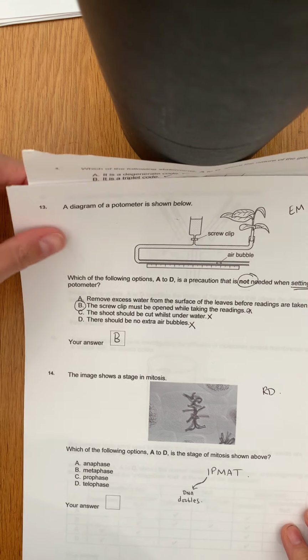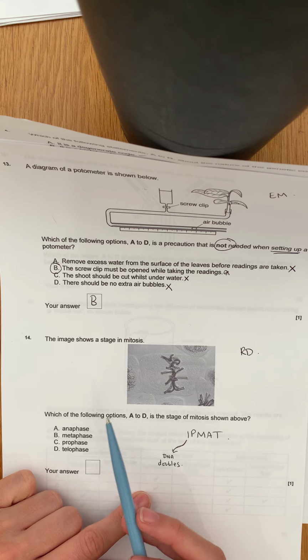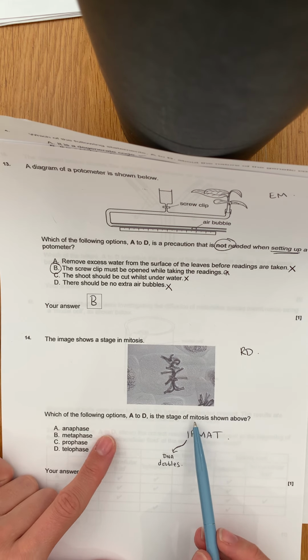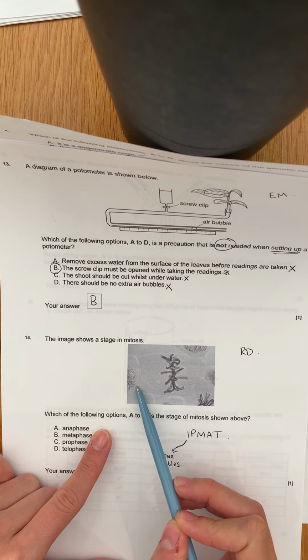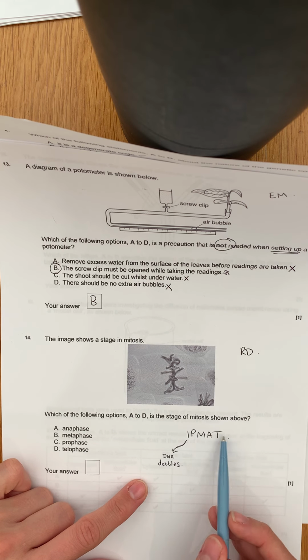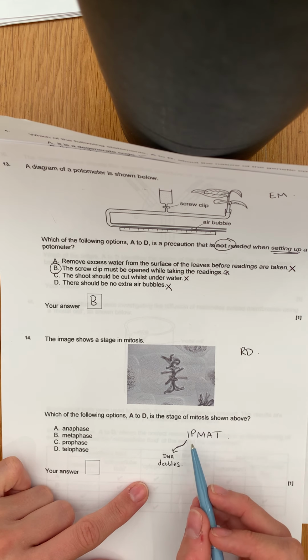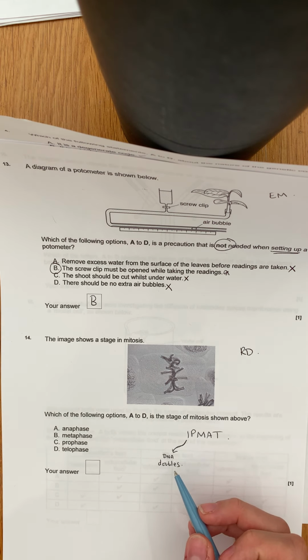Question 14, and that's Miss Dixon's side. Which of the following options A to D is the stage of mitosis shown above? So you should know IPMAT, I pick my apple tree. So in interphase, which you learn about in GCSE as well, that's when your DNA doubles amongst other things.